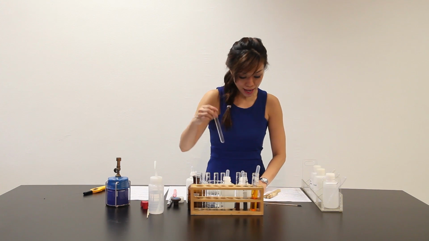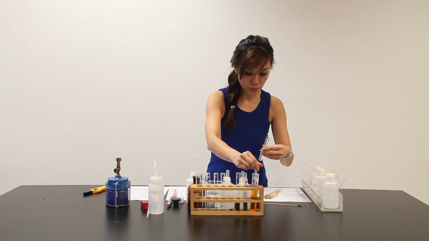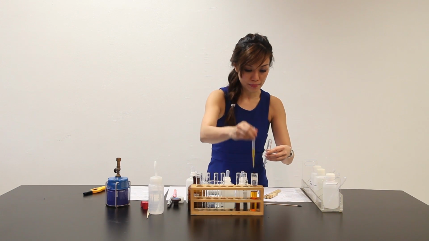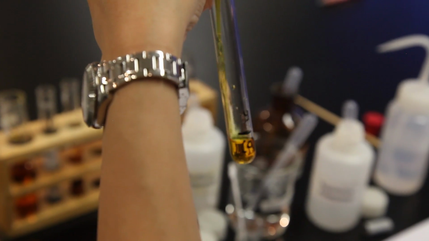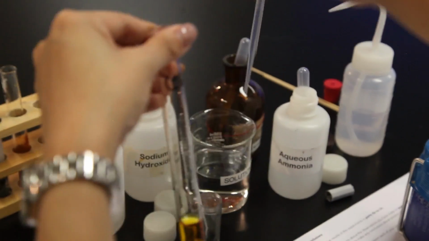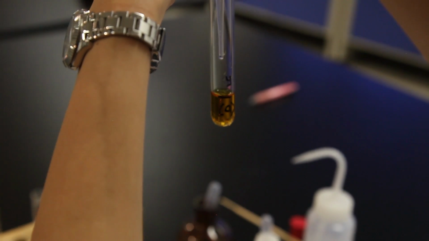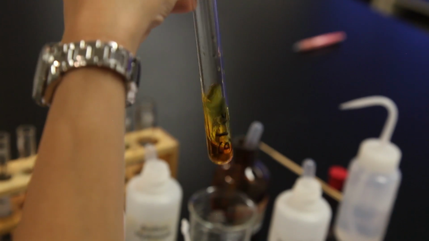And this is my part C, part 2. Add another 2 cm cube over here, also from part A. To this solution, add about 1 to 2 drops of solution Y. This is solution Y. Solution turns a darker orange color.